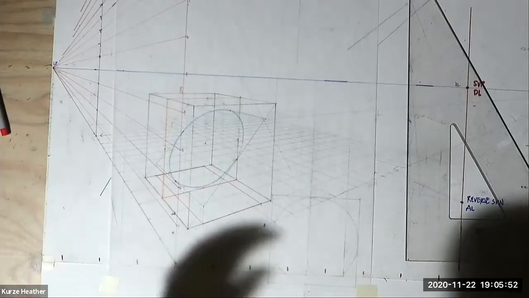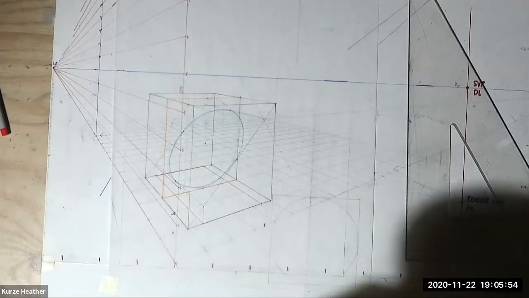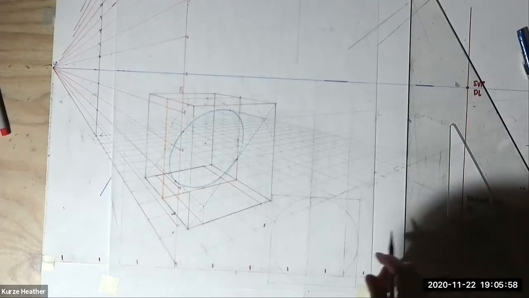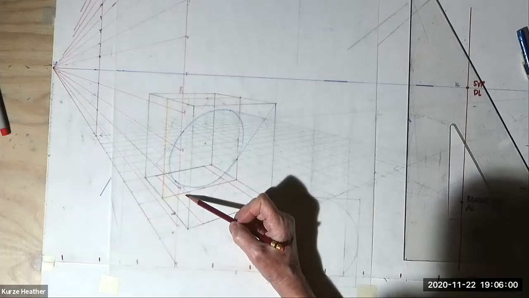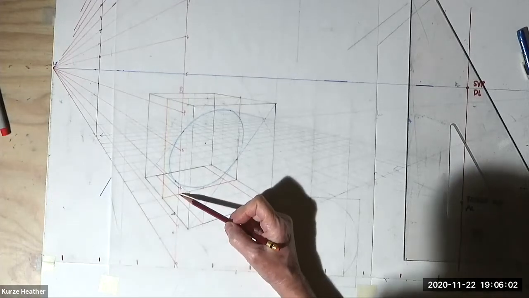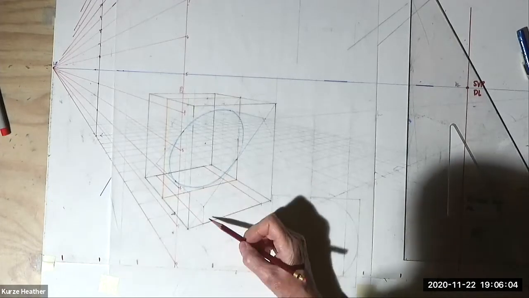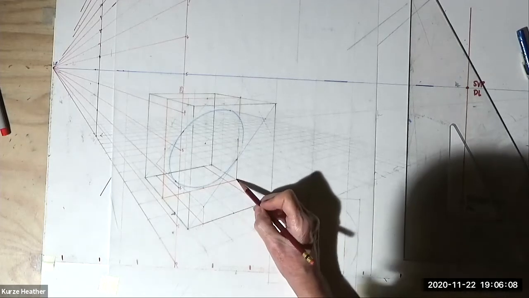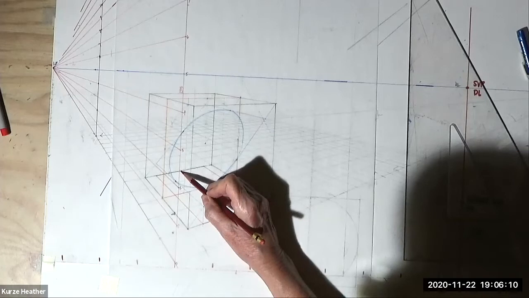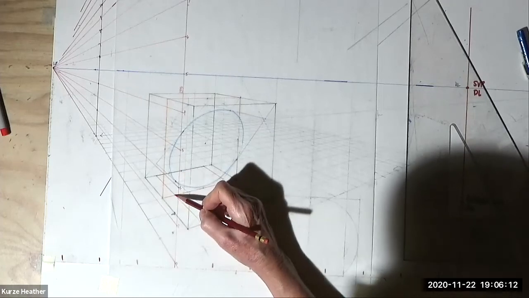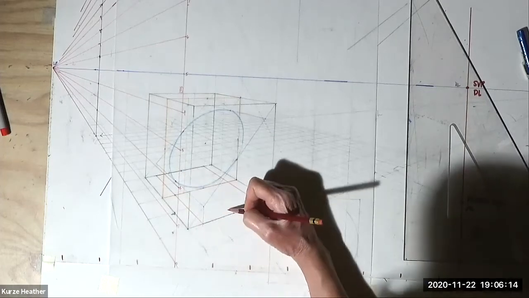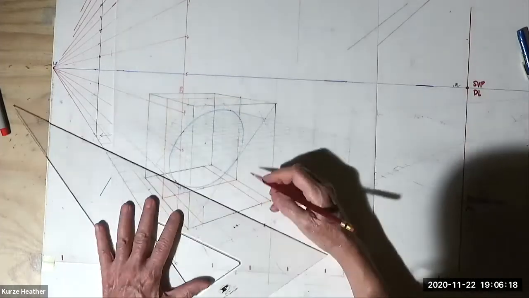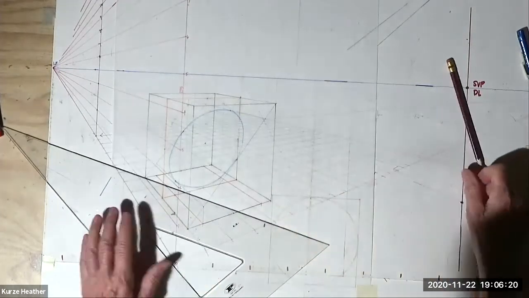Maybe I'll do the 12-point method here for the sake of being a little more precise. So the touch points are here, here, here, and here. And then if I make an X, I'll use another color here.